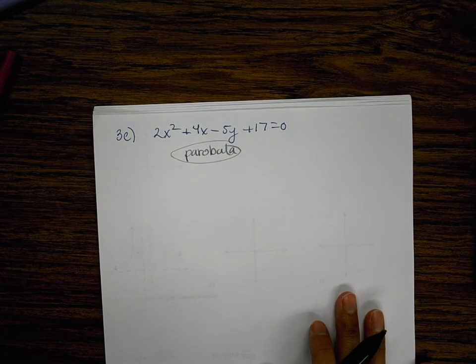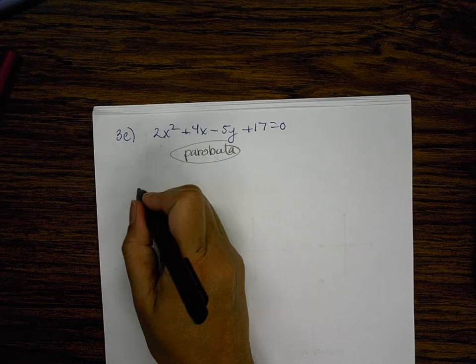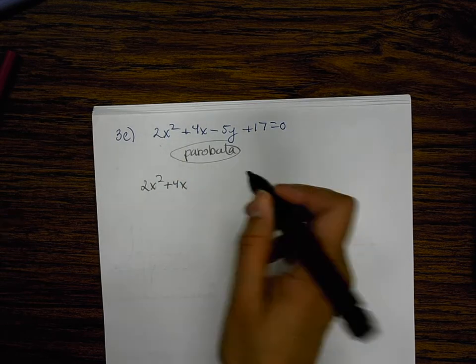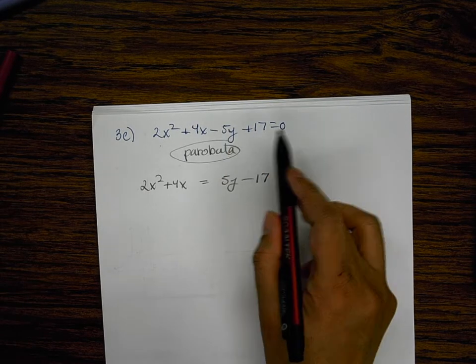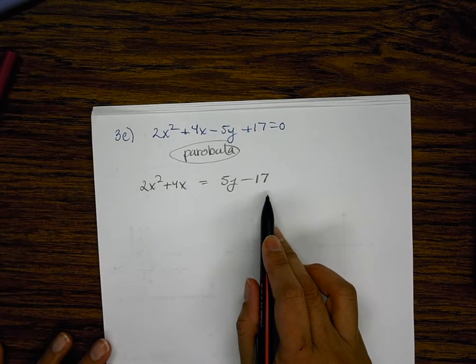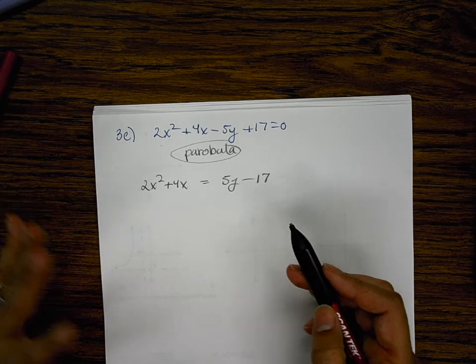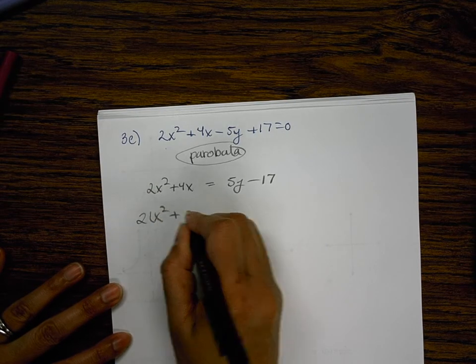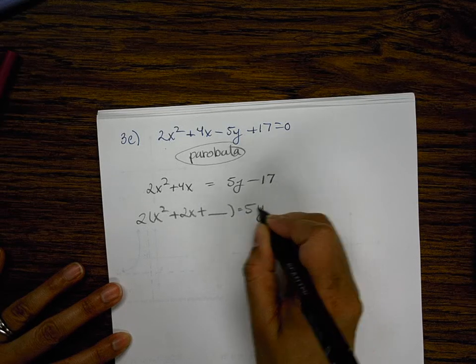Again, because it's a parabola, a lot of kids struggle. I'm going to complete the square in only one variable, and it happens to be the x's because that's the one that's squared. So I'm going to get the x's to one side and everything else to the other. So I'm going to add the 5y, subtract the 17, and this is what I end up with. And the 2x squared plus 4x on this side because I am only completing the square once. Okay, so I'll start you off. Plus 2x plus blank equals 5y minus 17 plus blank.